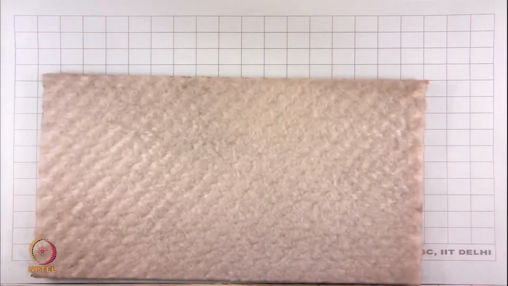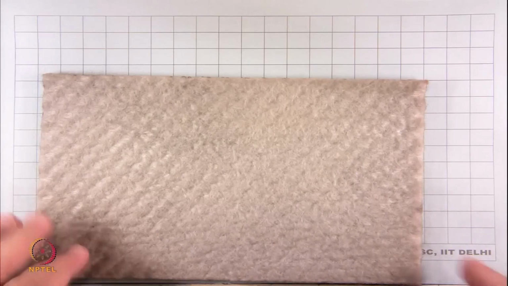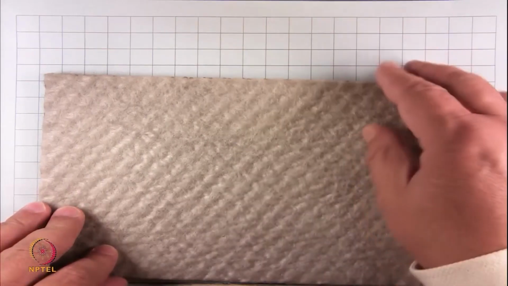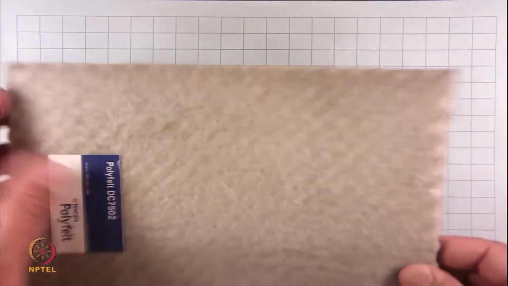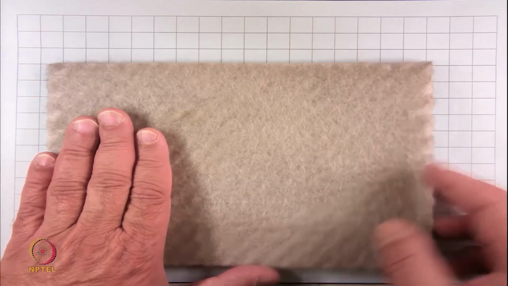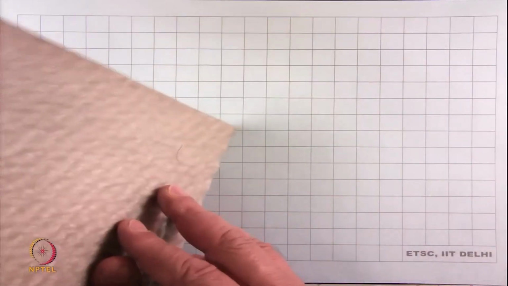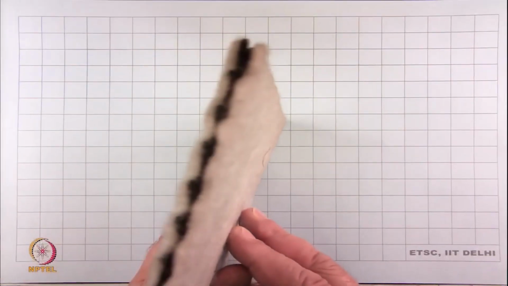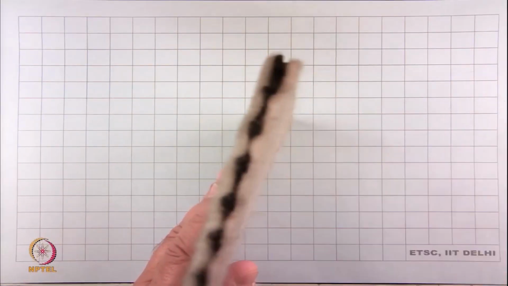What does it look like from the top? Is it a geomembrane or a geotextile? Very good. This is a geotextile. It's a non-woven geotextile which looks like a blanket. On both sides, I have a geotextile, right? But there is something inside it. If I look at it, can I see some black things?